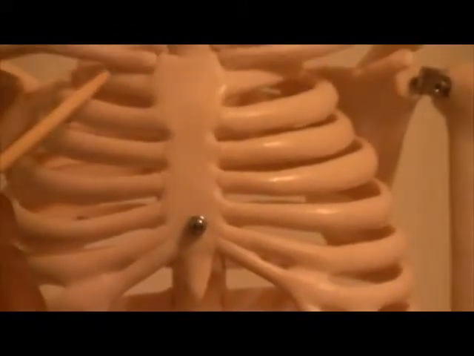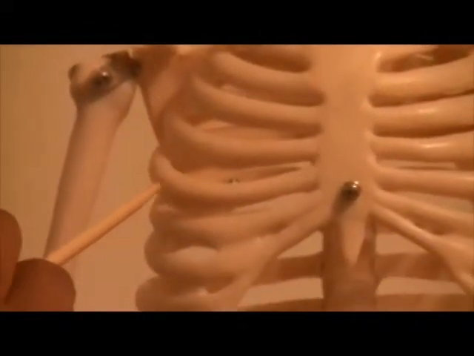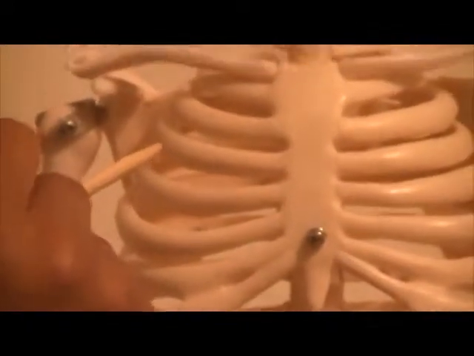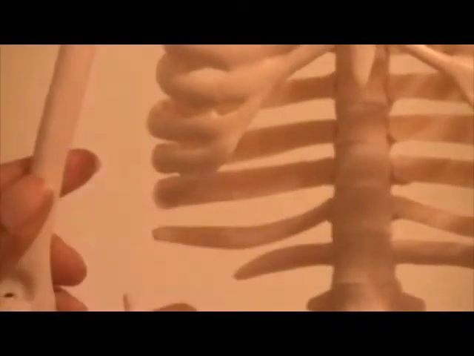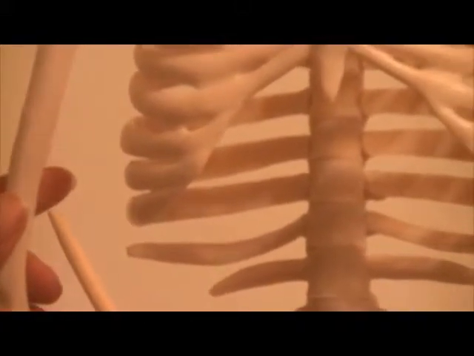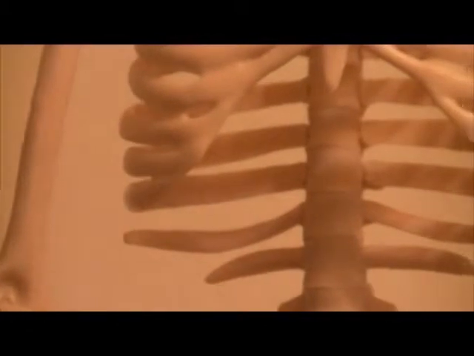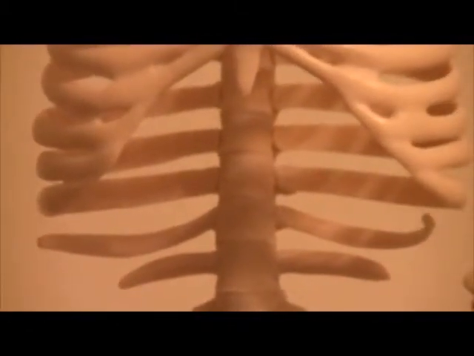The first 7 are called the true ribs, which are also called the vertebrosternal ribs. And then 8 to 12 are considered the false ribs, which are also considered the vertebrochondral ribs. Now that was the axial skeleton.